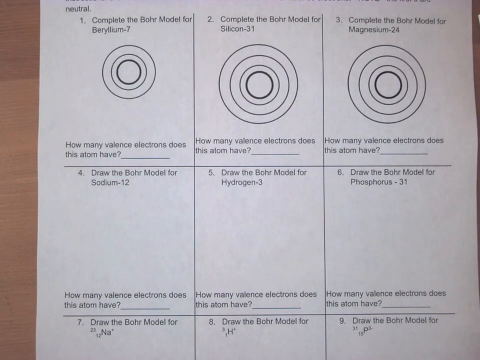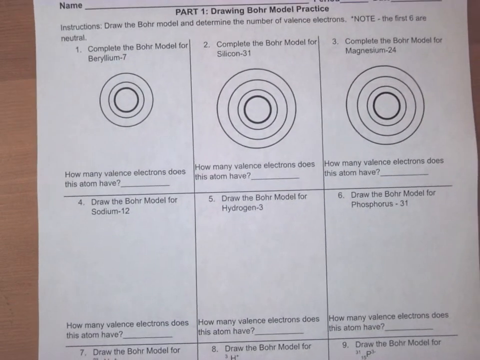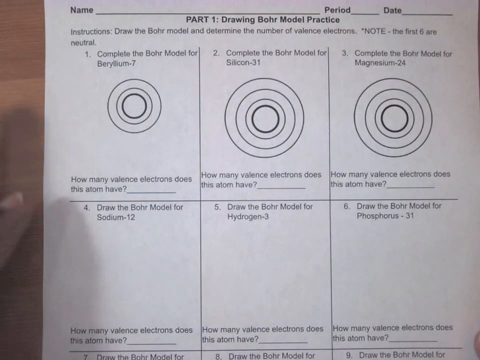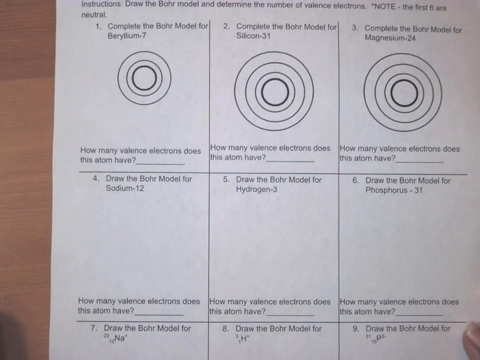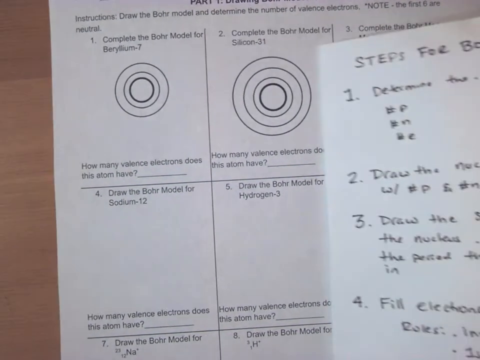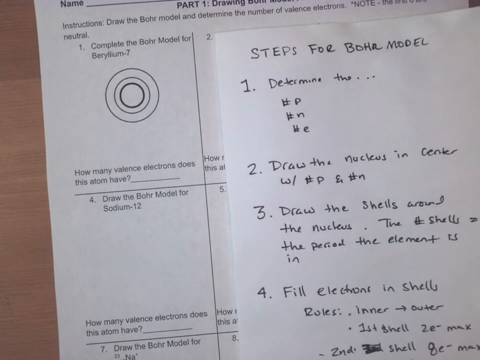Hi, welcome to the video on how to draw Bohr models. So in this video I'm going to go over the first of each examples on how to draw Bohr models. Before we begin, I want to go over the Bohr model rules.